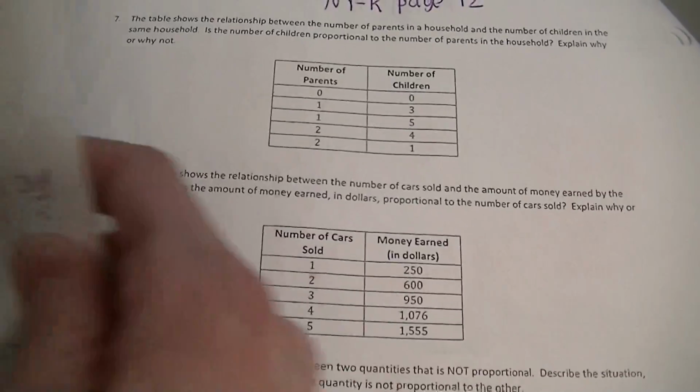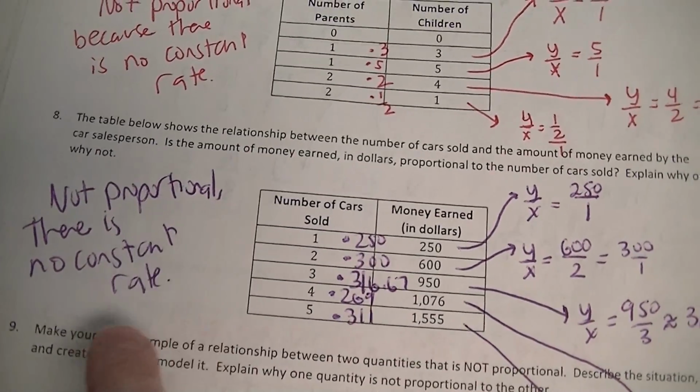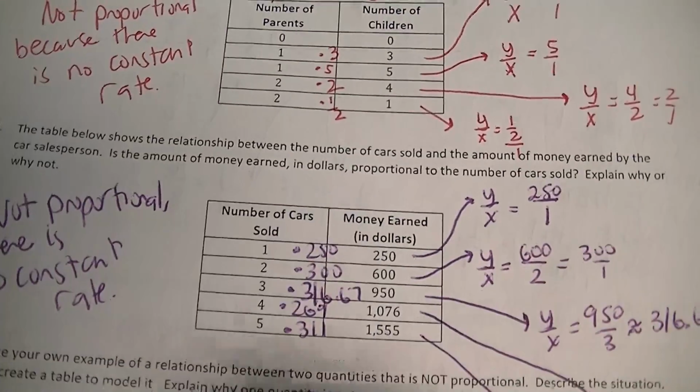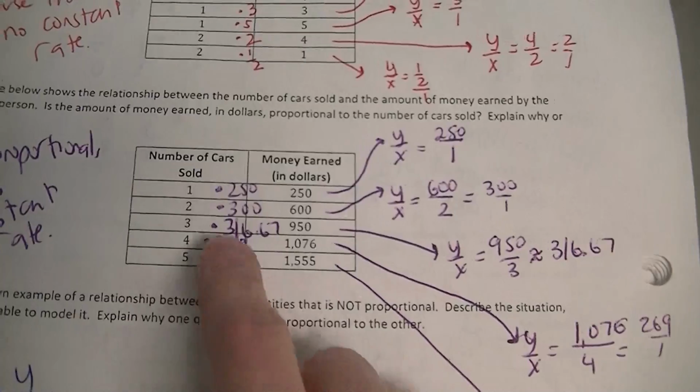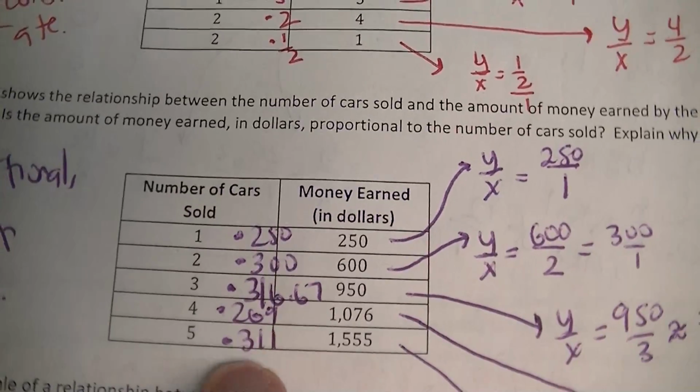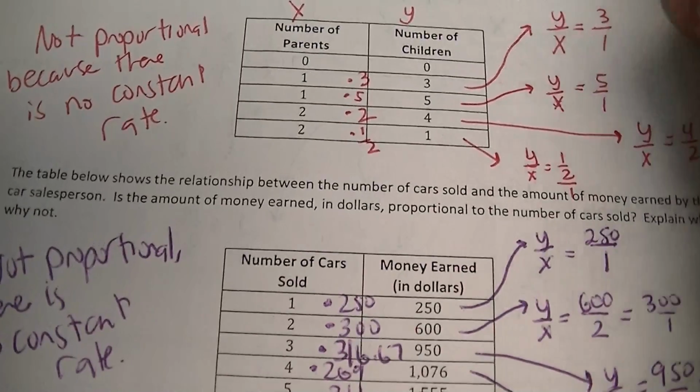Okay, here's your answer. You're going to see that it's not proportional because there's no constant rate. There's no constant of proportionality because look how it's inconsistent right here. When you did Y divided by X for all those values, you have all these crazy values, and since it's not consistent, it's not proportional. Okay?